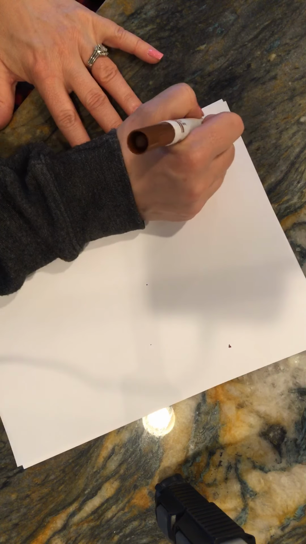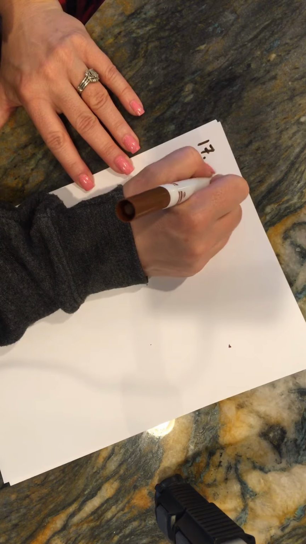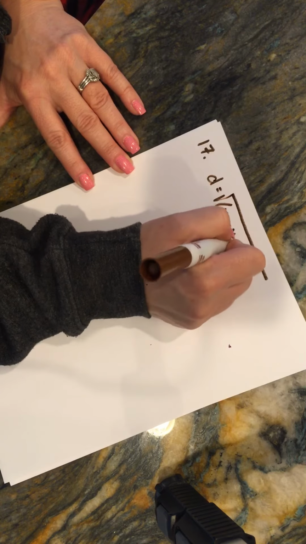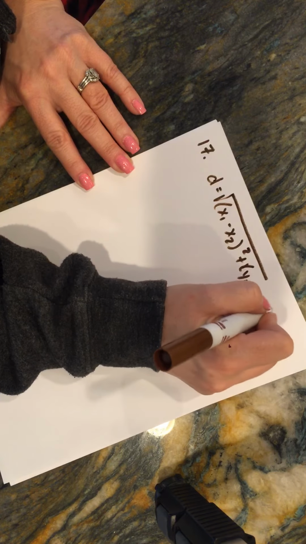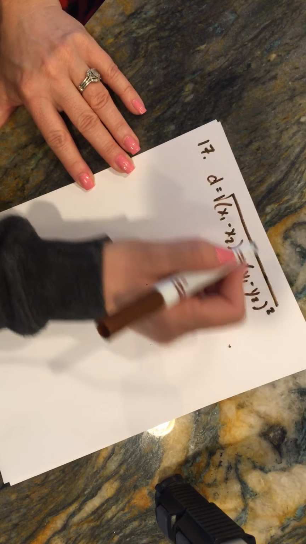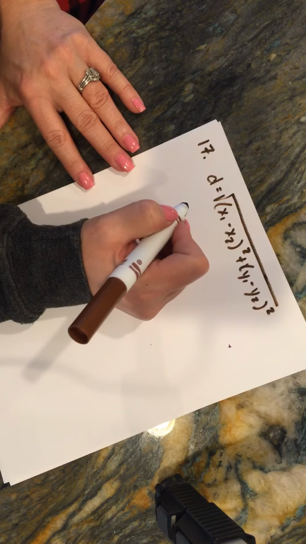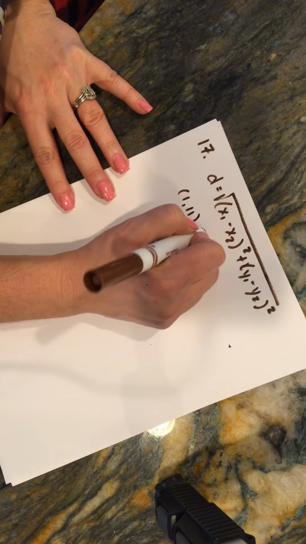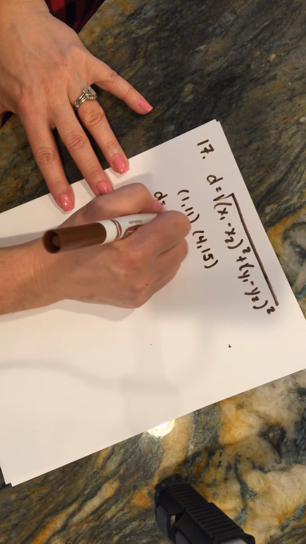17 is asking for distance. So let's just review the distance formula real quick. Distance equals the square root of x1 minus x2 quantity squared plus y1 minus y2 quantity squared. And don't forget, this is just a fancier version of the Pythagorean theorem. So if you know the Pythagorean theorem, the distance formula is no big deal. All right, 17 gives us the points 1, 11, and 4, 15. So we will just plug and chug.